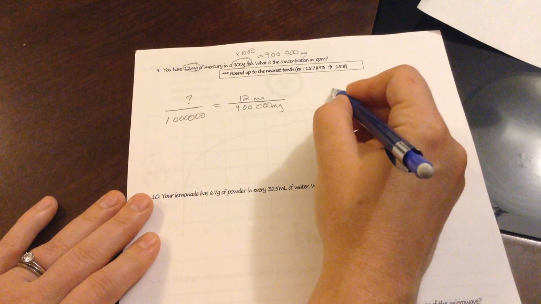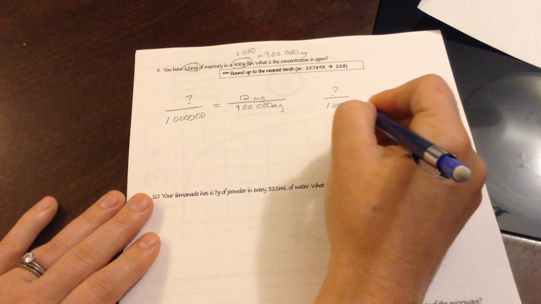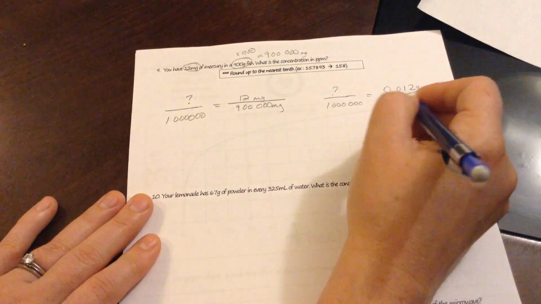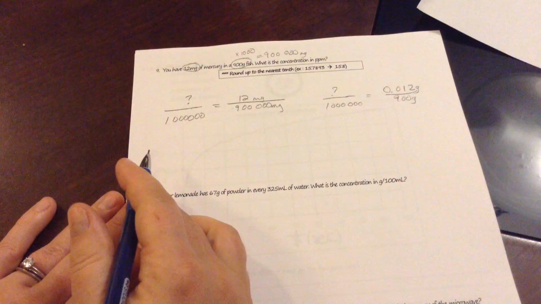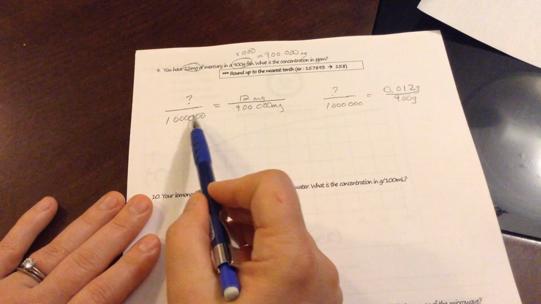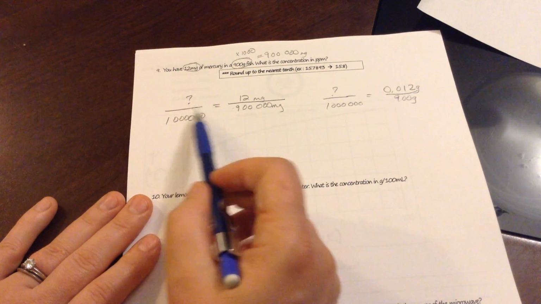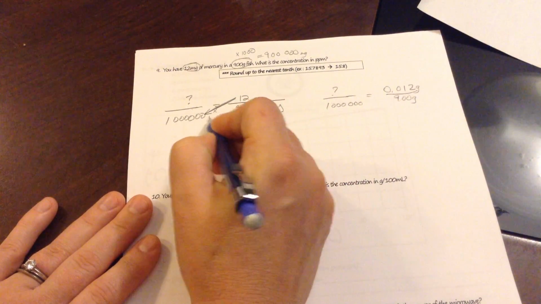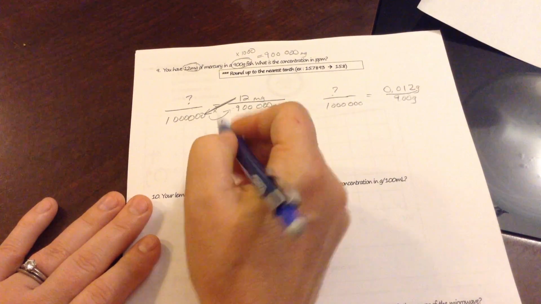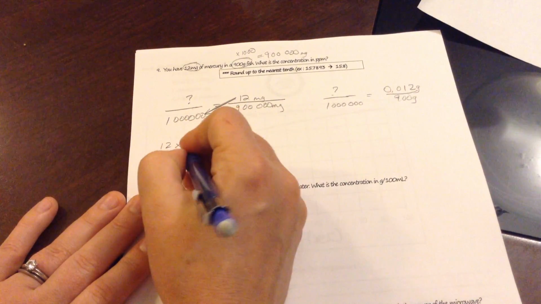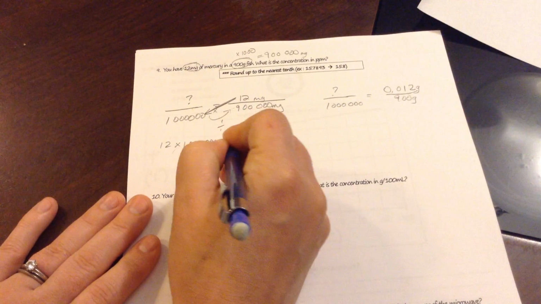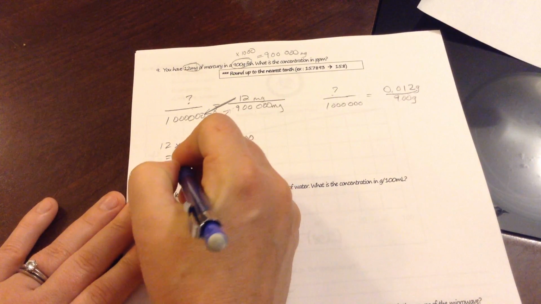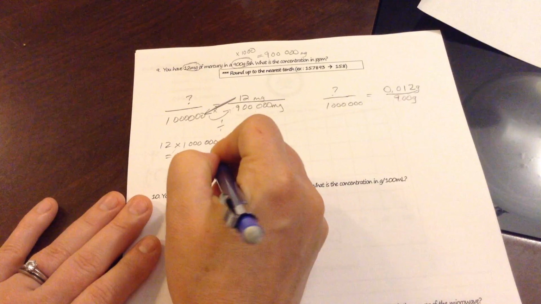Okay, I see that they match, so I can go. Now you could have also figured out everything in grams, which would have given you 0.012 grams over 900 grams. Okay, either way you have your assumption. Make sure that you're lining up your big amount, the million with the question mark, and then your small amount over your big amount. Whatever is crisscrossed, you multiply, you divide by what's left. So this would be 12 times a million divided by 900,000, which gives you 13.3 ppm.